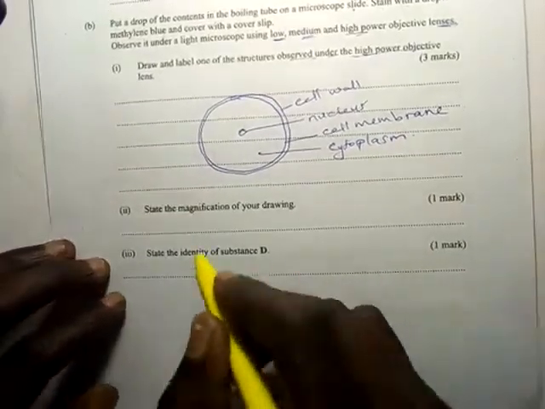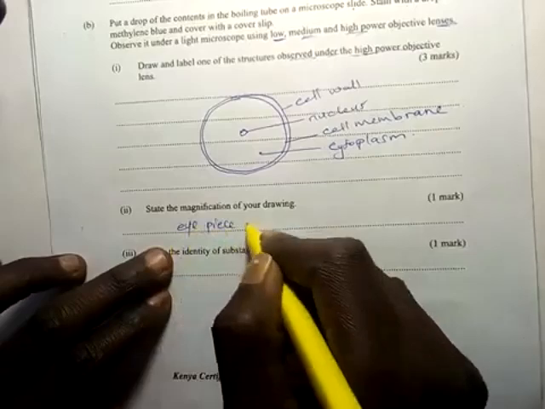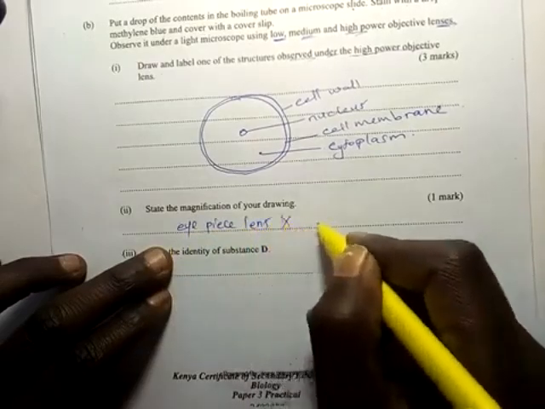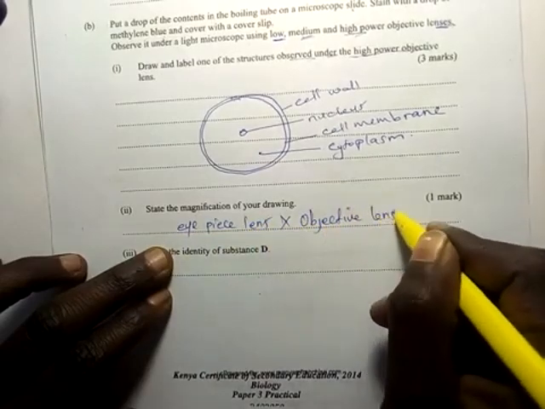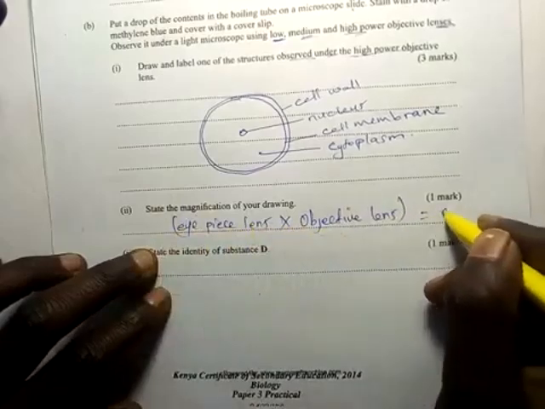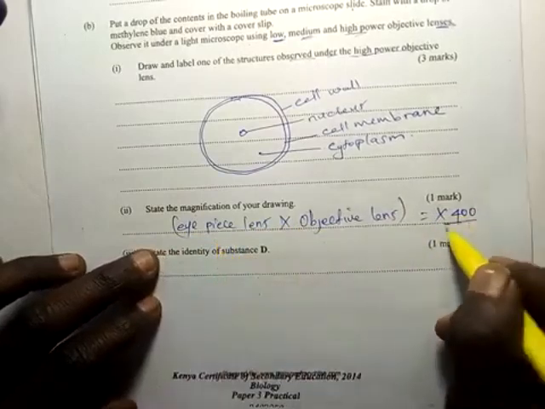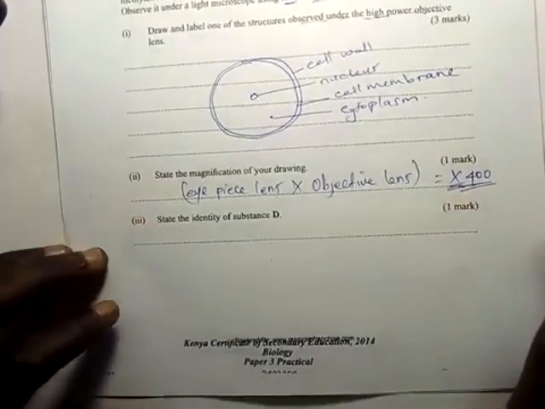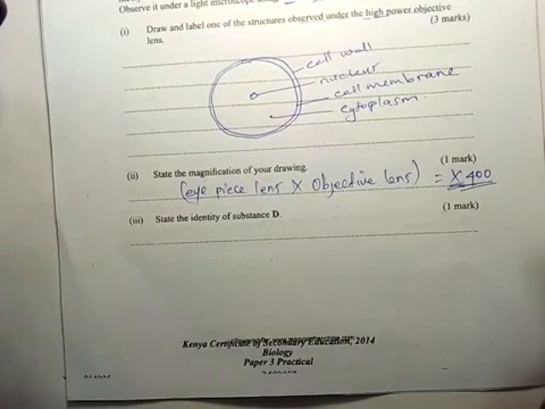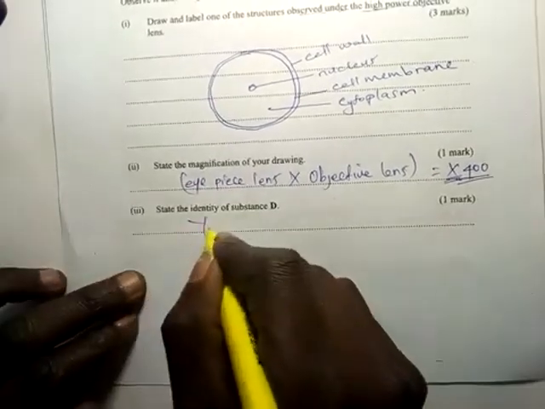Now state the magnification of your drawing. The magnification, you will multiply the eyepiece lens by the objective lens in order to get the magnification, which is times 400. The answer should have a times sign, a multiple sign. Identify substance D. State and identify the substance D. Now here, substance D was the yeast.